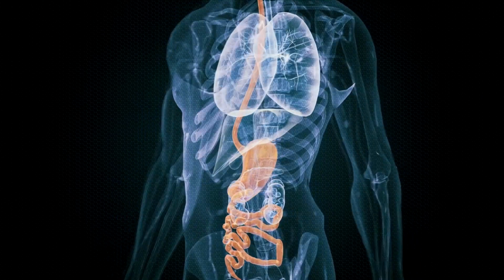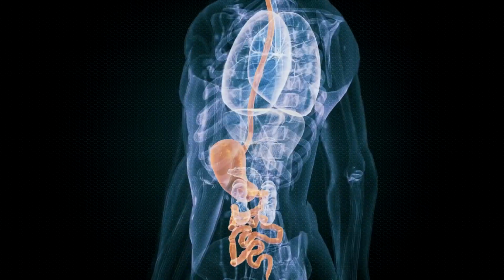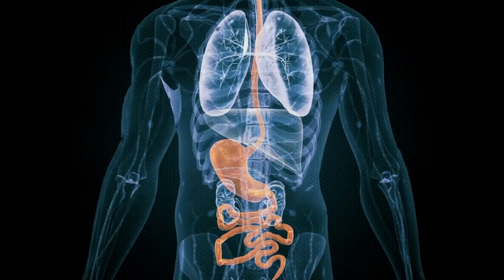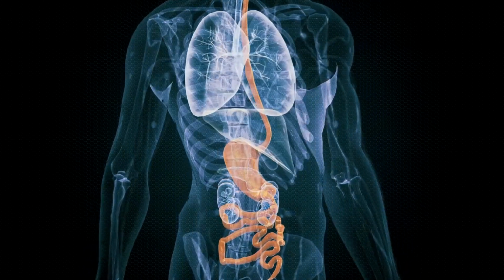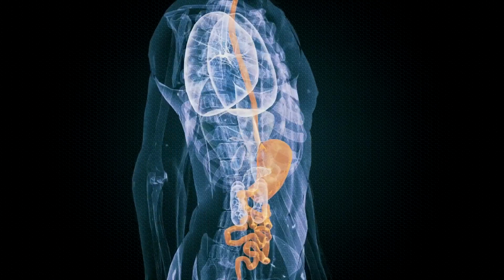So far, you have covered the basics of the digestive system, including its structure, the general process of digestion, and how enzymes operate in order to speed up the rate of metabolic reactions. Let's get started.